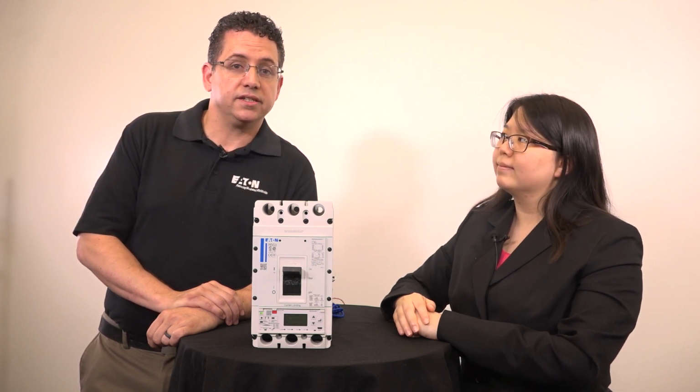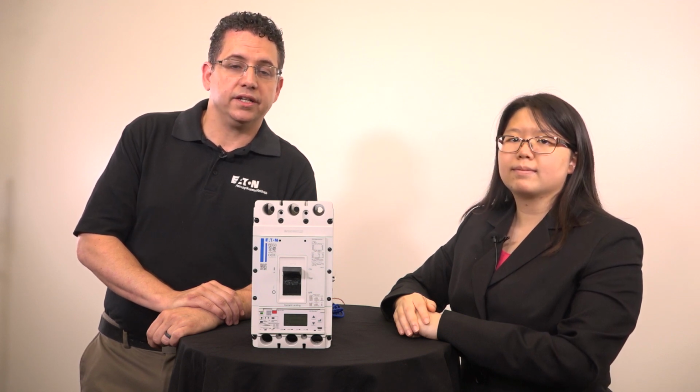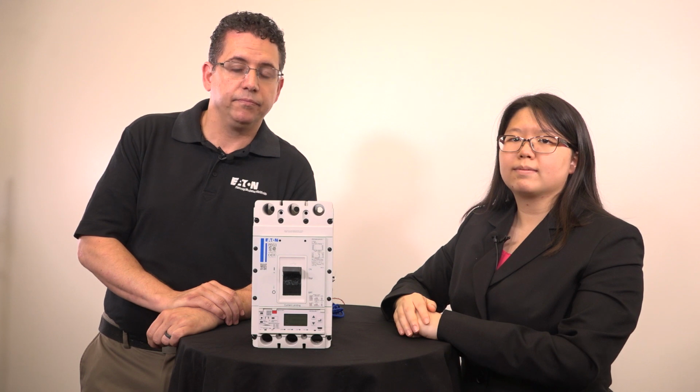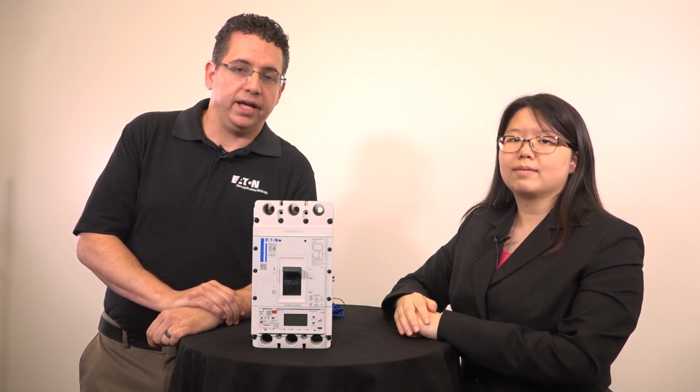Typical secondary injection testing skips the current sensor. There are test kits that inject current directly into the breaker's secondary, also considered the low side of the circuit. You still test most of this breaker this way, and it's a little more manageable.